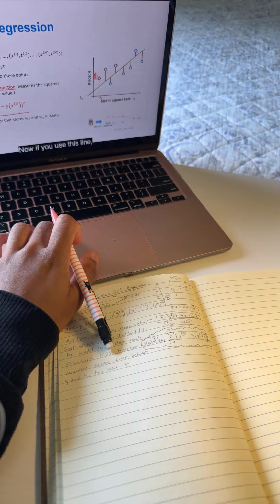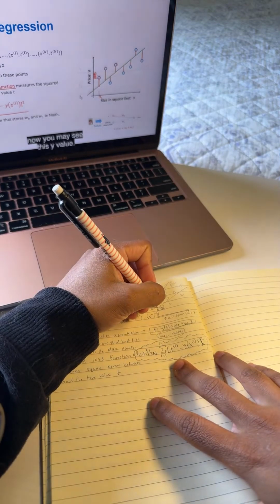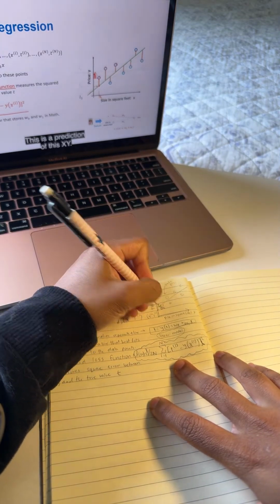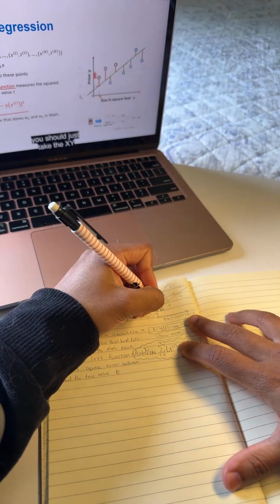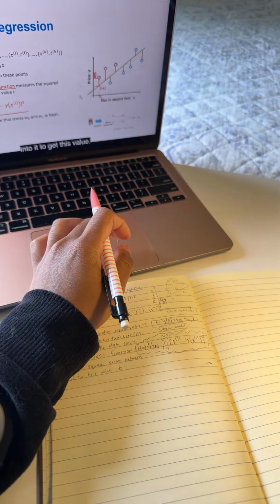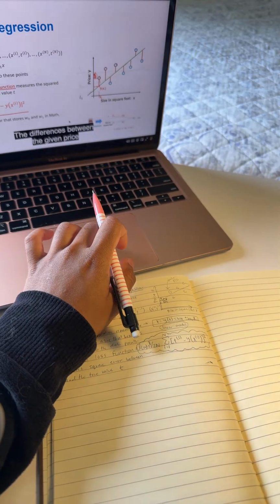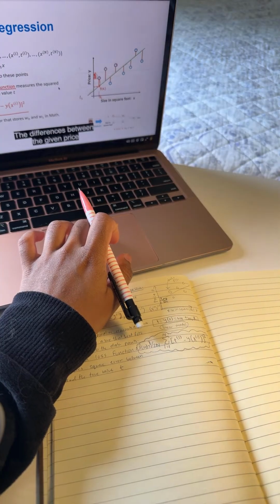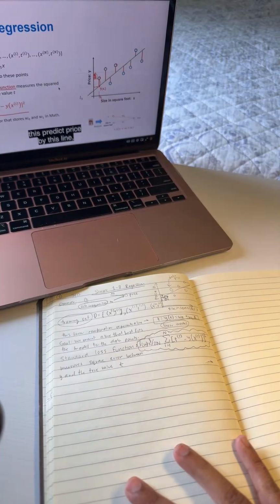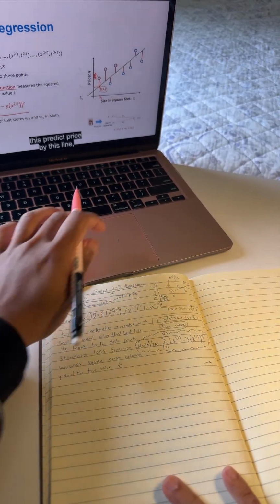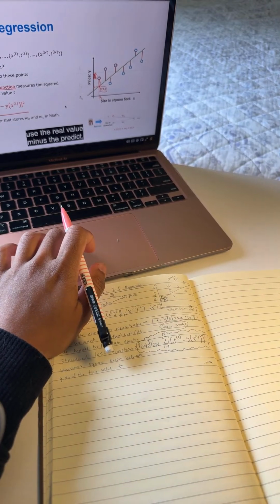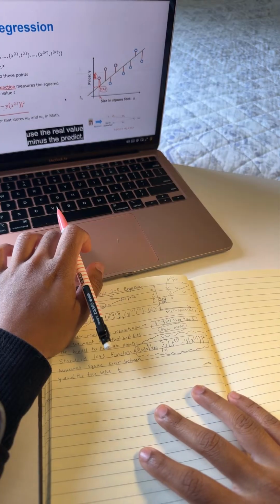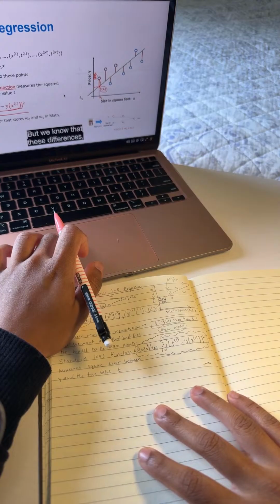So now if you use this line, this y value is a prediction of this x1. Because you have this prediction function y, you just take the x1 into it, then you get this. The difference is between the given true price of the house and the predicted price by this line. This squared difference is the error. So that's why here we use t, the real value, minus the predicted value, that is this difference, that is this error.